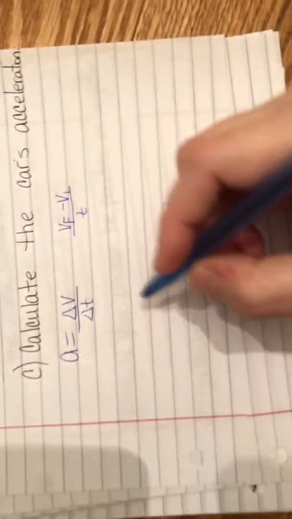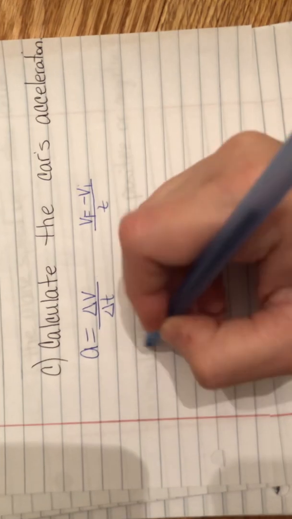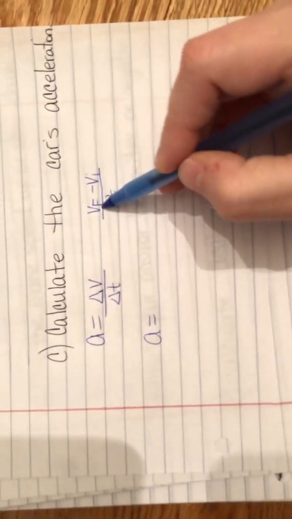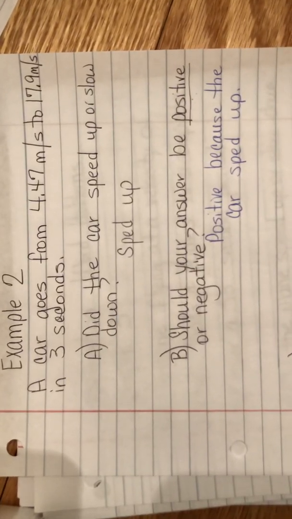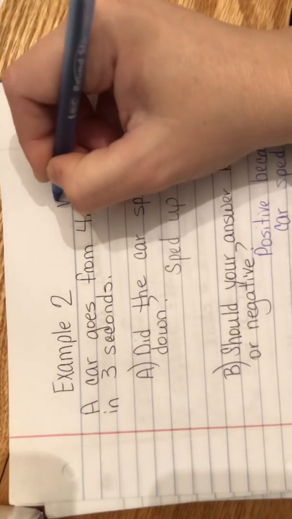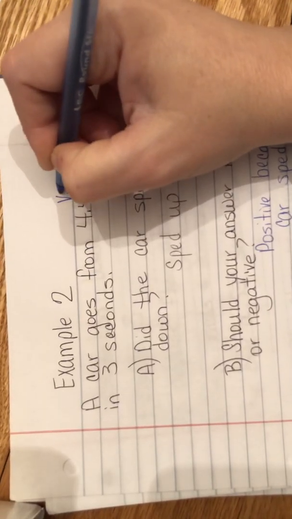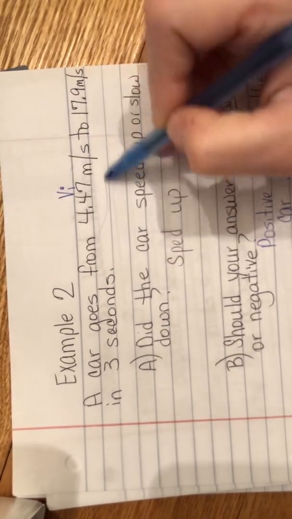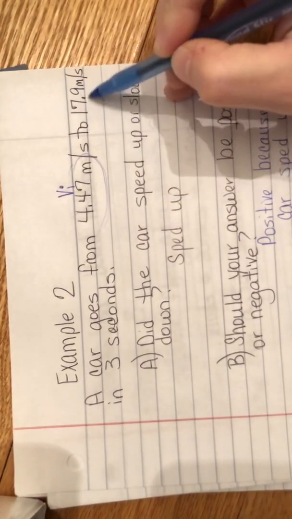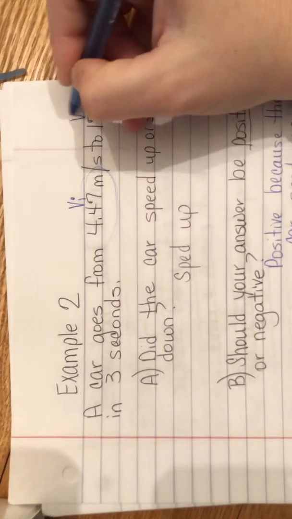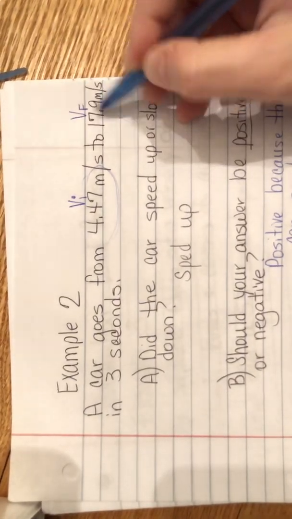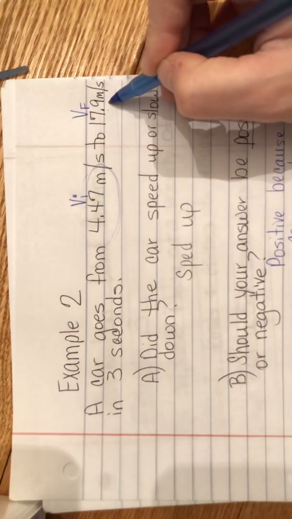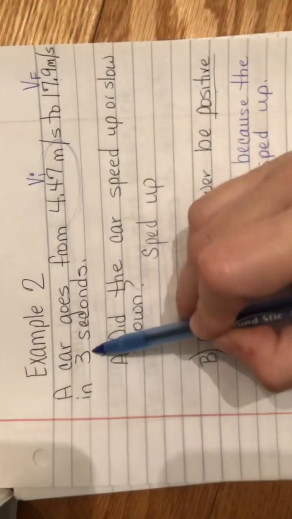All right, I'm scooching down. I'm gonna say A is equal to, all right, what is VF? I go back up there to my initial little question. A car goes from 4.47, so 4.47 is VF. No, I'm sorry, that's VI. VI is initial, like what was it going at to begin with? That's your VI right there. To 17.9. So there's your VF. That's what it was going at the end, okay? And then the time is 3 seconds.